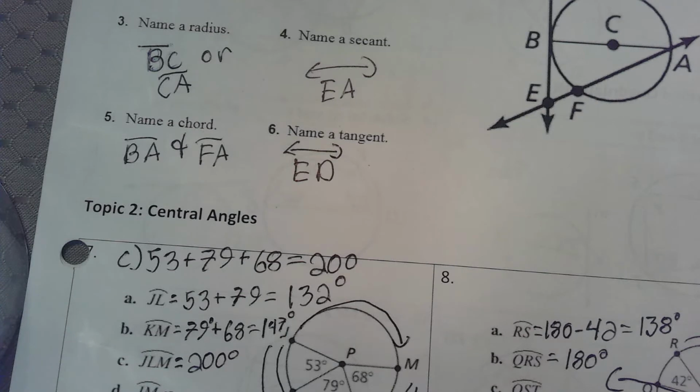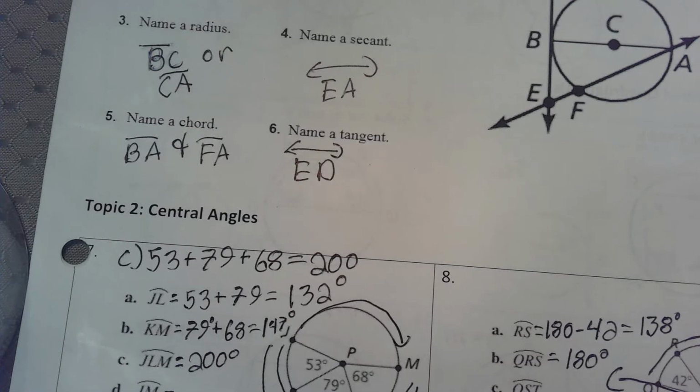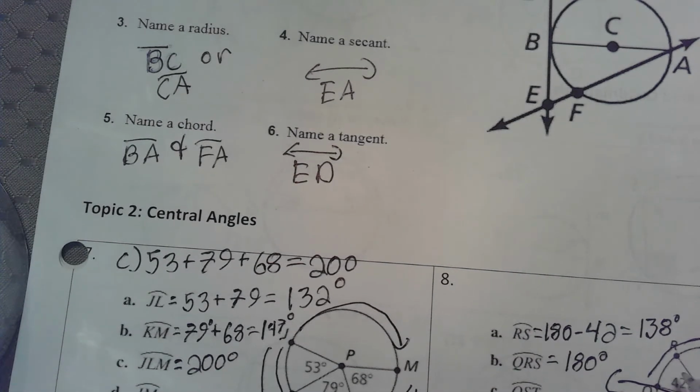For QST, notice that's going to go that way. We know that QR is congruent to ST, so that is also 42.